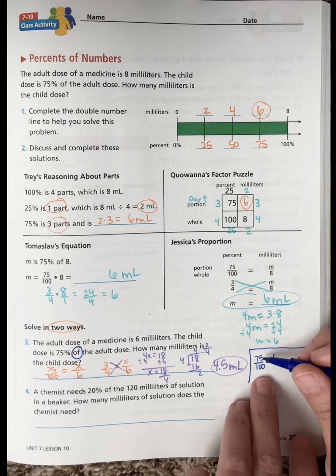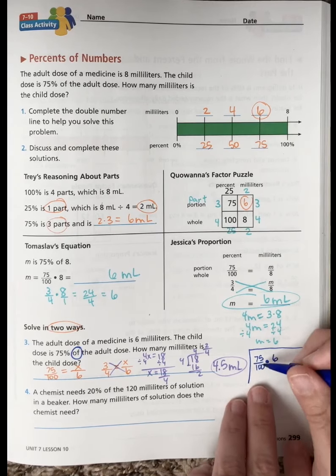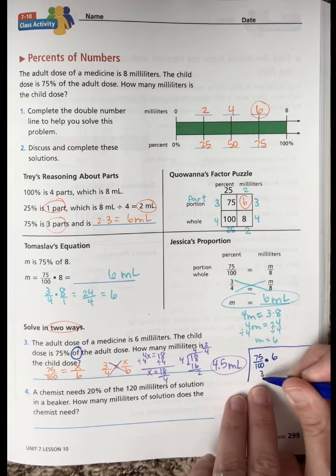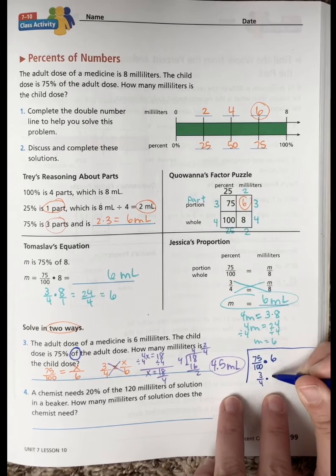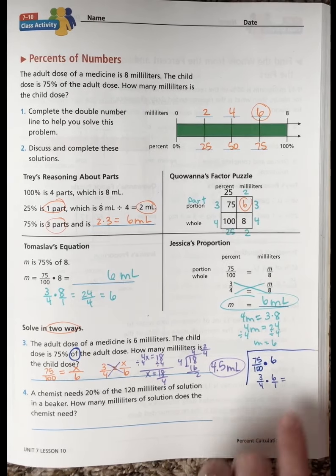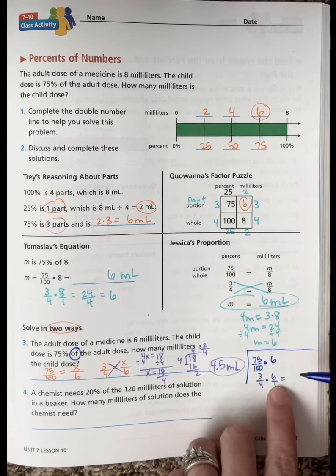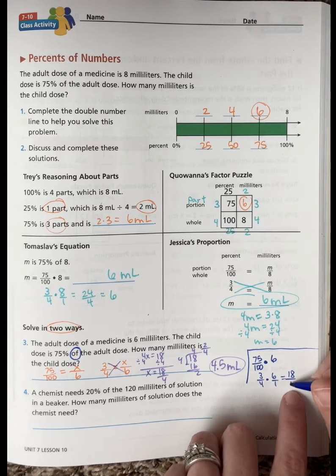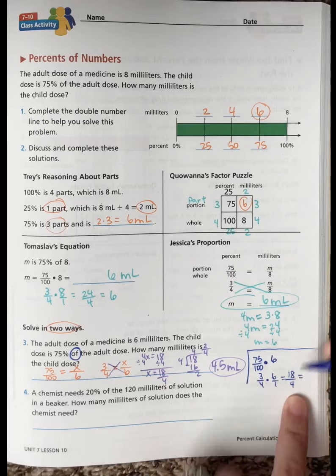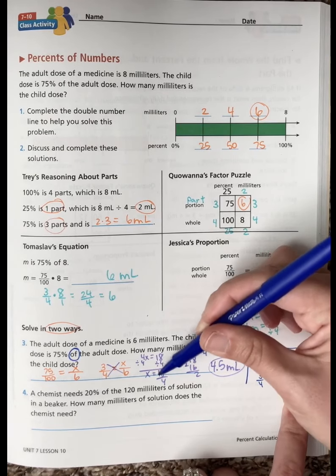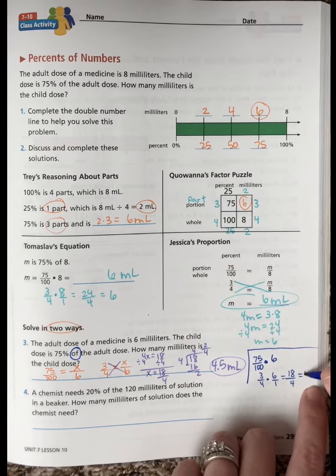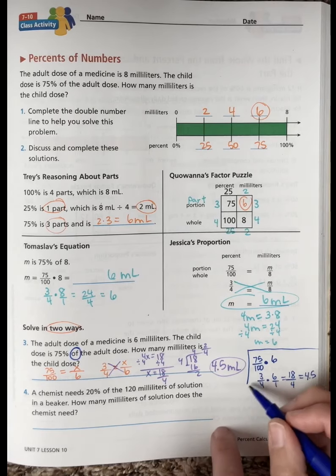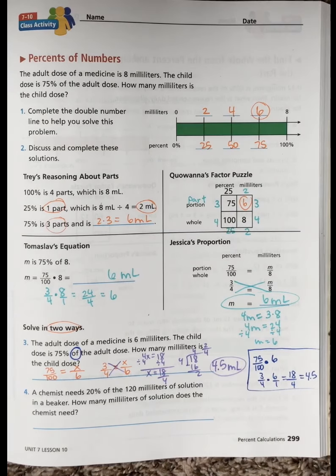However, that's going to be big numbers. I can simplify that 75 over 100 to say 3/4 times 6. Now I'm ready to rock and roll. Going on my numerator, 3 times 6 is 18. Denominator, 4 times 1 is 4. I already know 18/4 because that's what I got right here. X equals 18/4. I already know that equals 4.5. So now I solved it 2 ways.